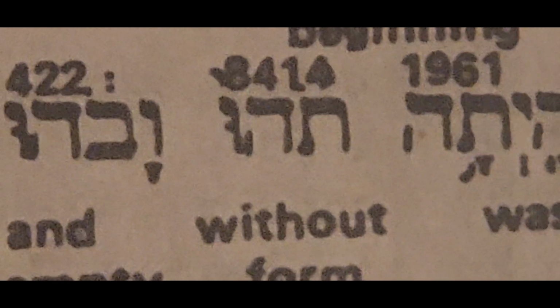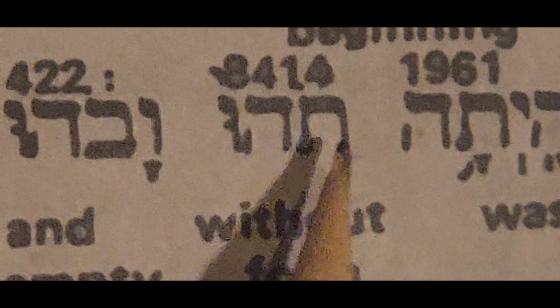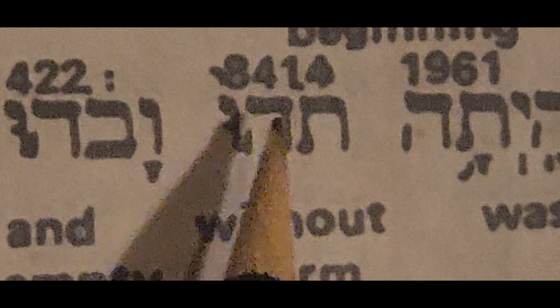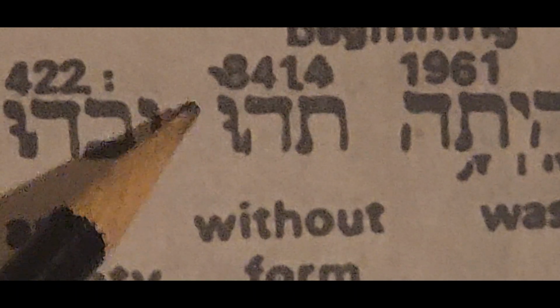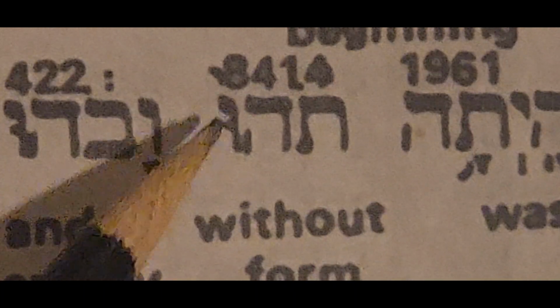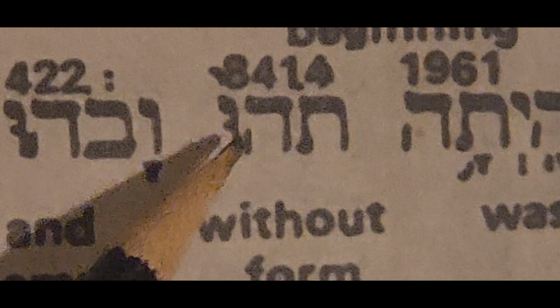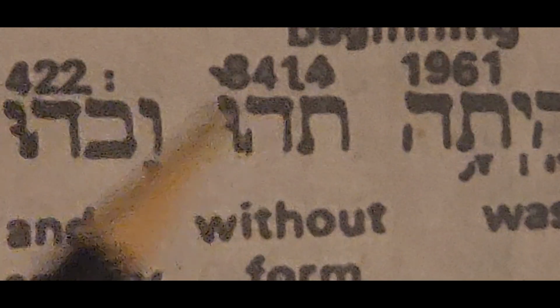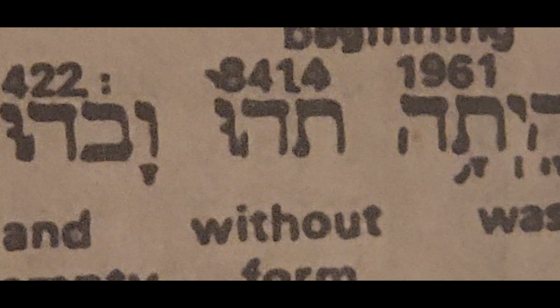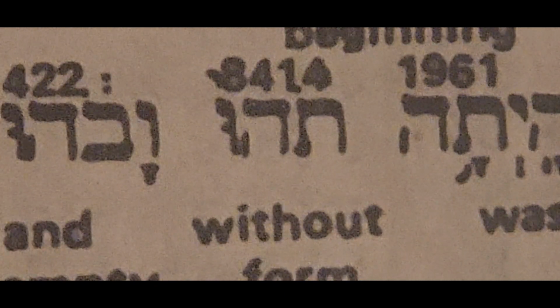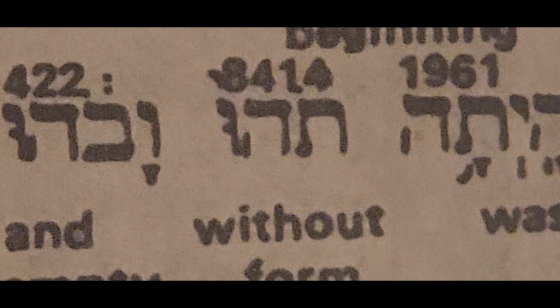The next word we have is translated without form. We have Tav, He, and what looks like it might possibly be a Yod, but if you look very closely, it's actually a Vav, and the little dot beside it is one of the diacritical marks that's used for pronunciation.